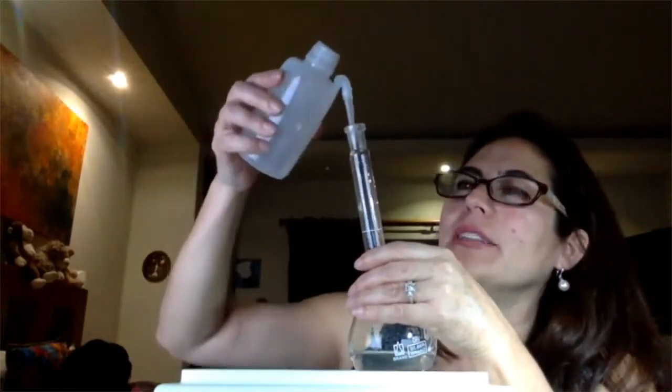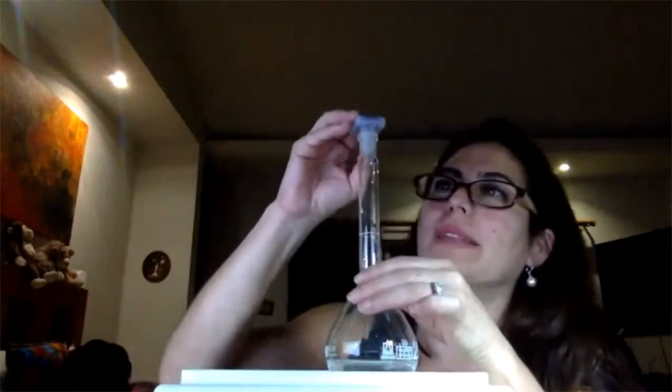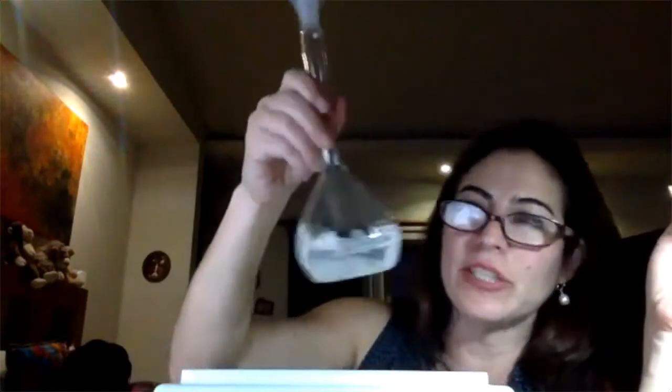By doing this, you're moving all of the solid to the bottom. Then, just with a little bit of water, you place the lid and you dissolve. You make sure you dissolve everything. Sometimes you will need to heat it up a little bit, depending on the substance that you're dissolving. Sometimes, if you heat it up a little bit, it will dissolve faster.